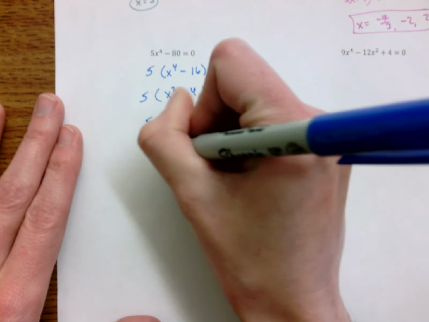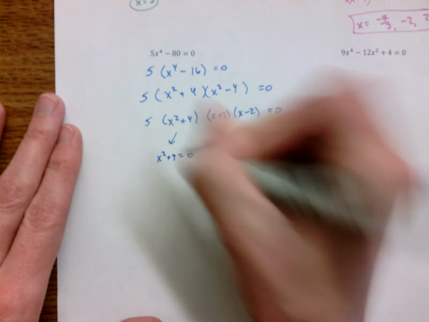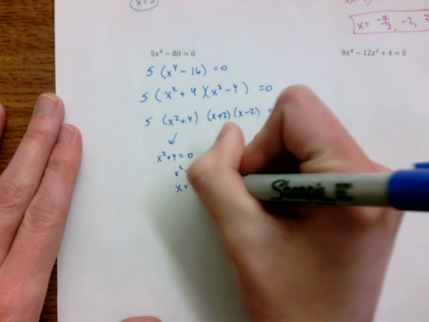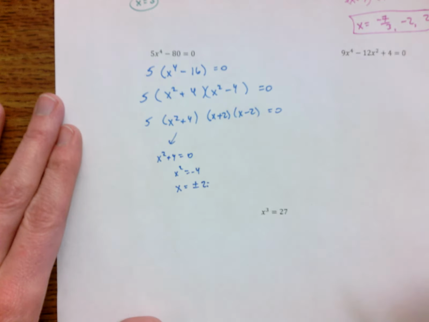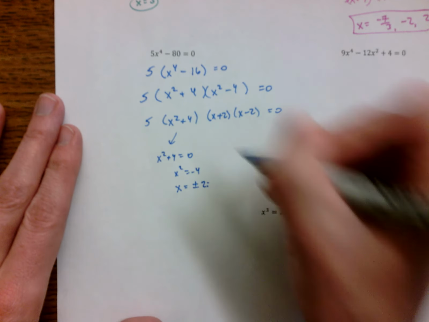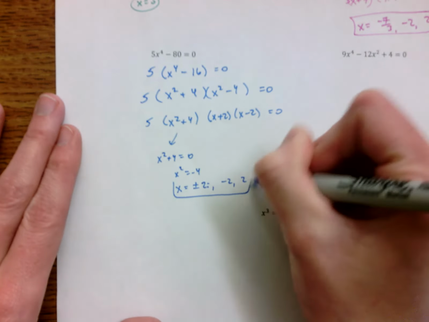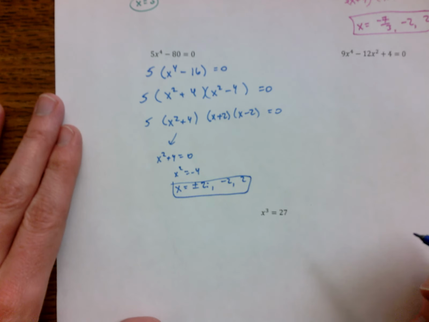Now, x squared plus 4, that could equal 0, right? I'd subtract the 4 from both sides, square root, and that would give me positive or negative 2i. So that's a possible solution. And then from here, I would also have negative 2 and positive 2. And those are my 4 solutions to my polynomial.